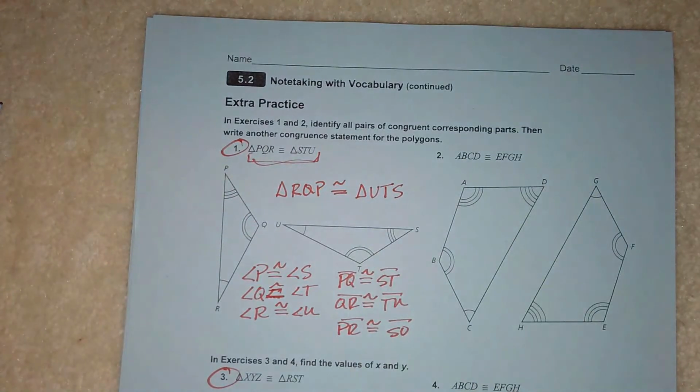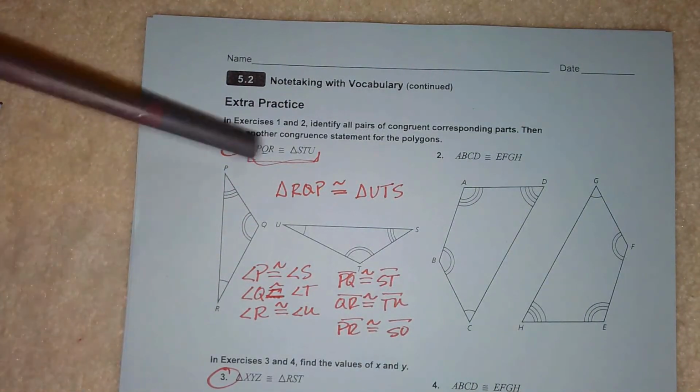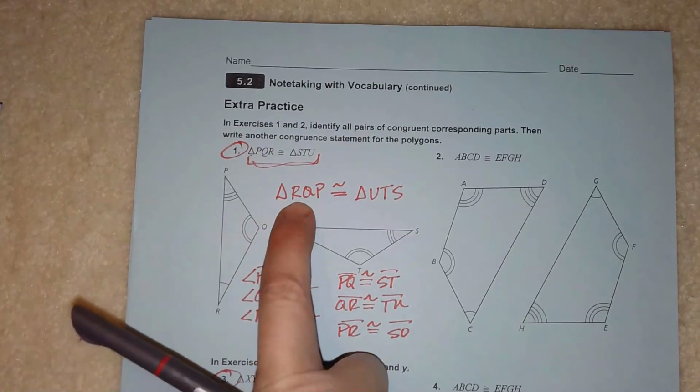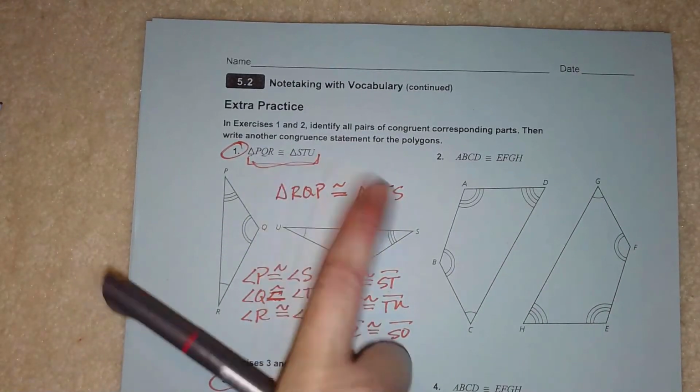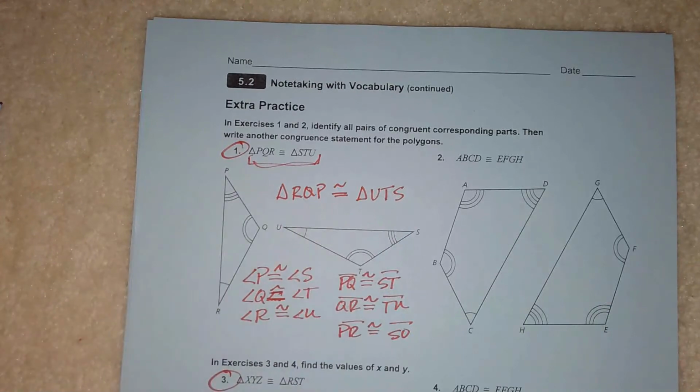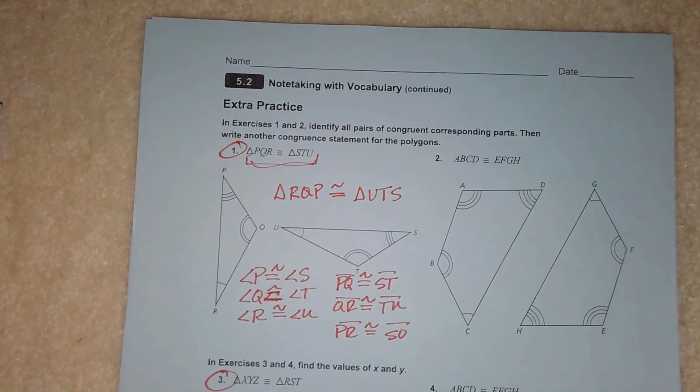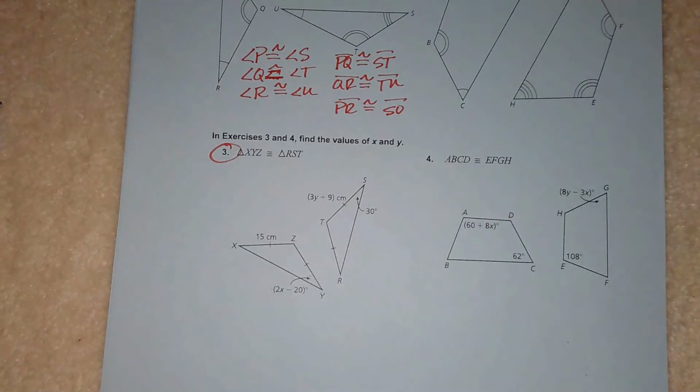So another congruent statement that would work, it's not the only one, but another one that would work would be this. So as long as the order here, corresponding parts match up, then that would be a true congruence statement. All right, let's look at number 3. Number 3 tells us those two triangles are congruent and asks us to find X and Y.